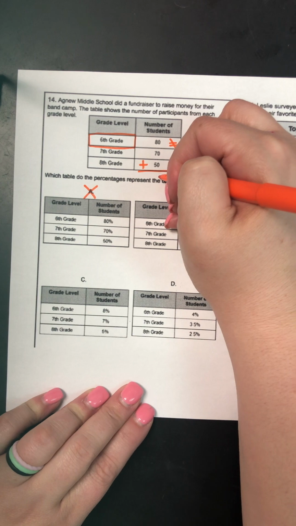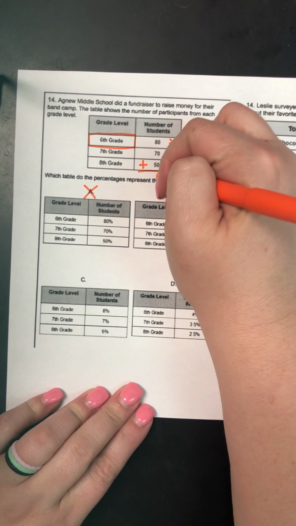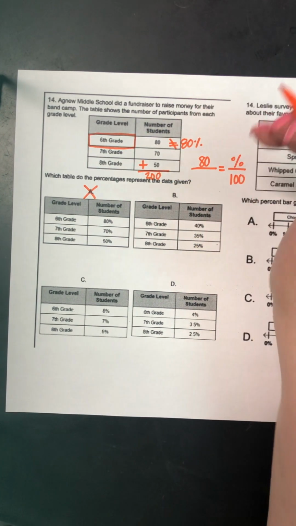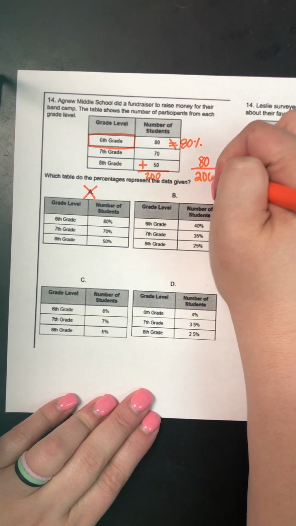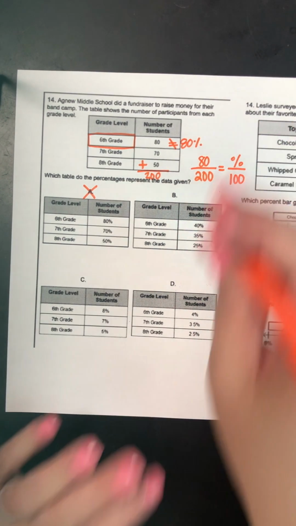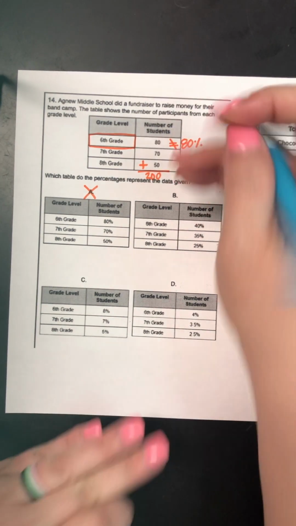So 0 plus 0 plus 0 is 0. 8 plus 7 is 15. 15 plus 5 is 20, so 200 total. So there's 200 total students. And now that I've set up my proportion, I can easily solve. So again, I'm only solving for sixth graders right now.